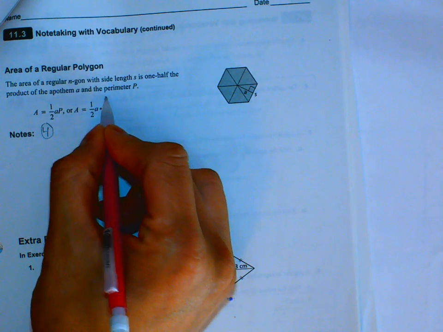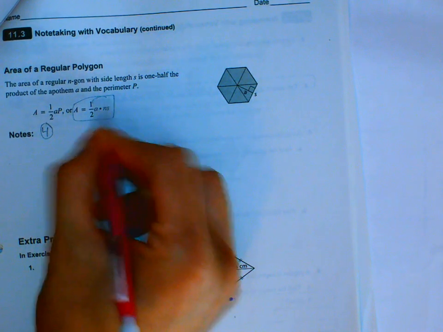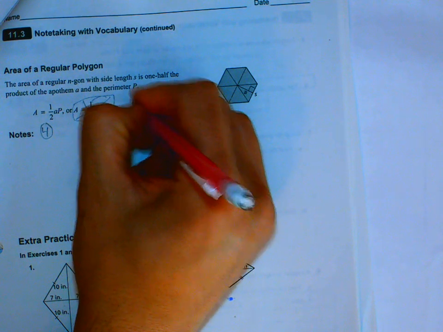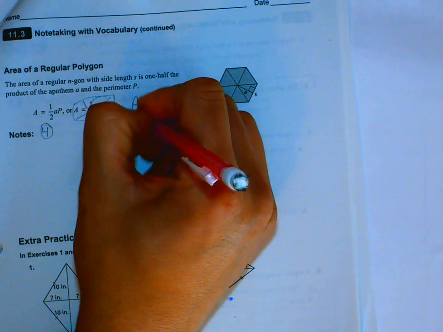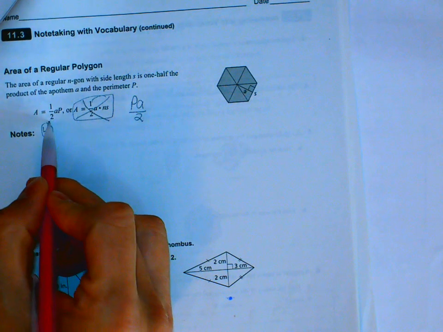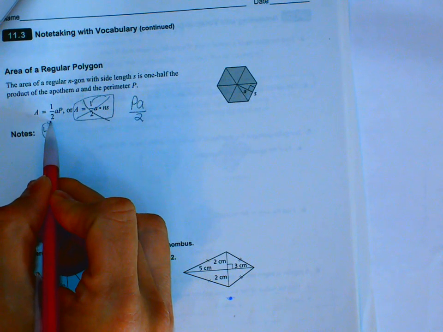Okay. Now, some people like using this equation. To me, it gets a little complicated when people do that. So I like to use perimeter times apothem divided by 2. It's the same thing as this. Exactly the same thing. Okay. All right. Let's go ahead and jump into the examples.